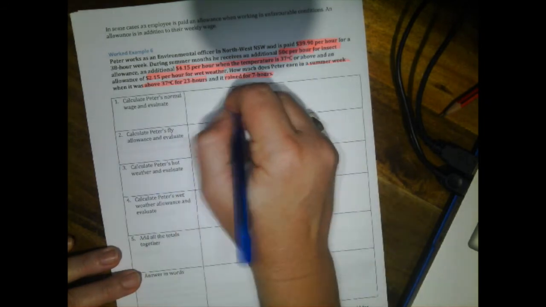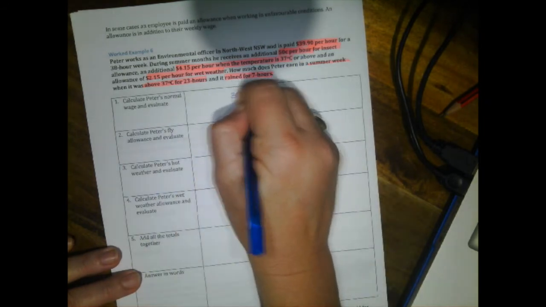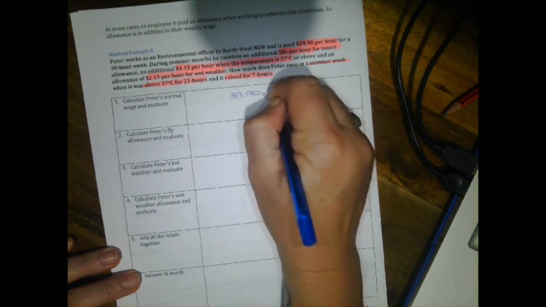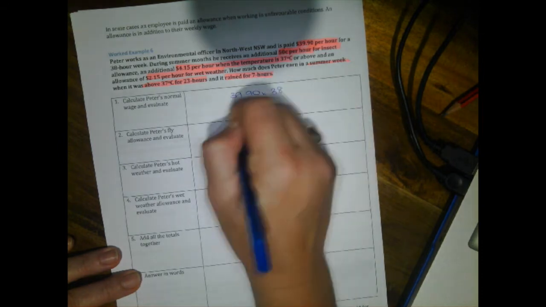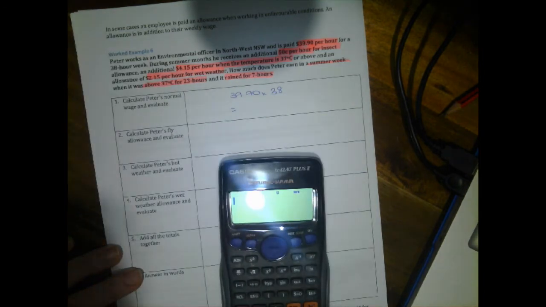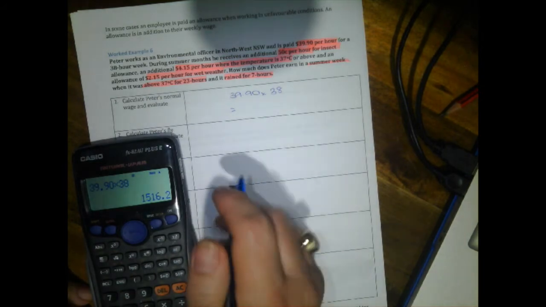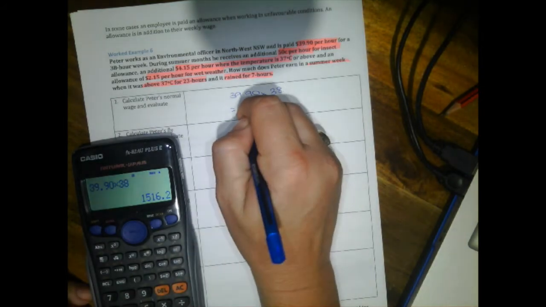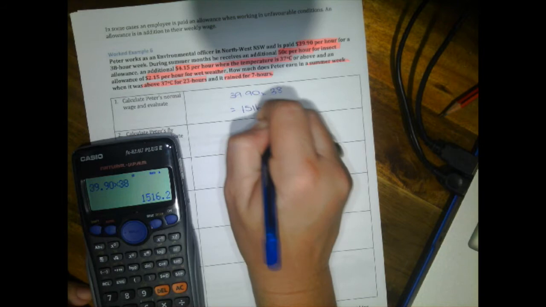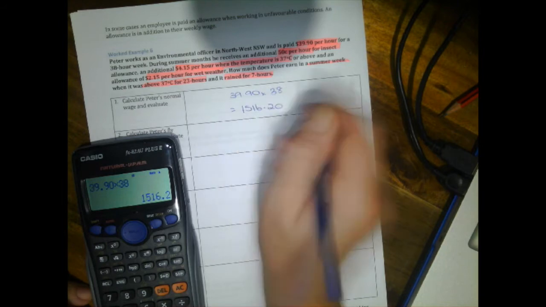First thing that you will do is you'll calculate Peter's normal wage. So his normal wage is $39.90 multiplied by 38 equals $1,516.20.